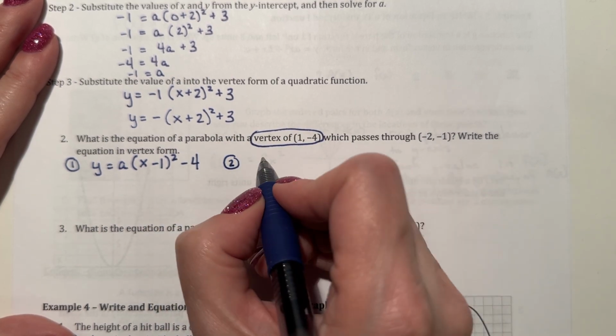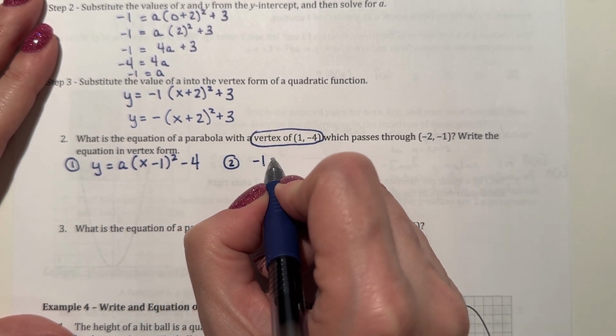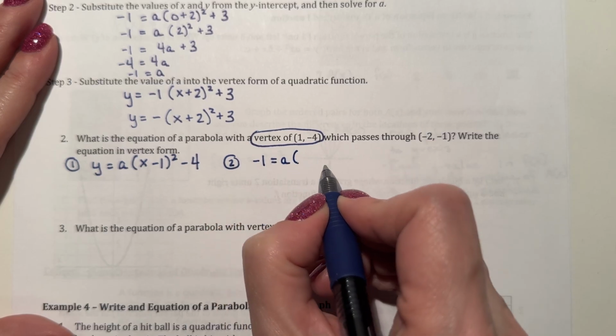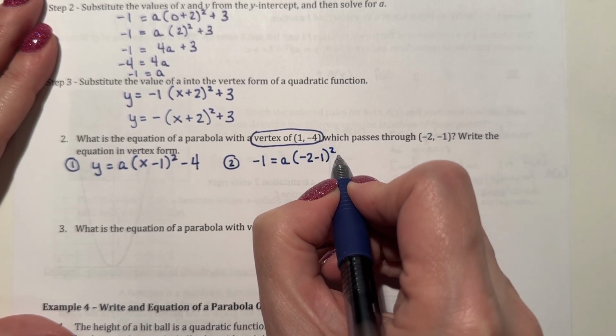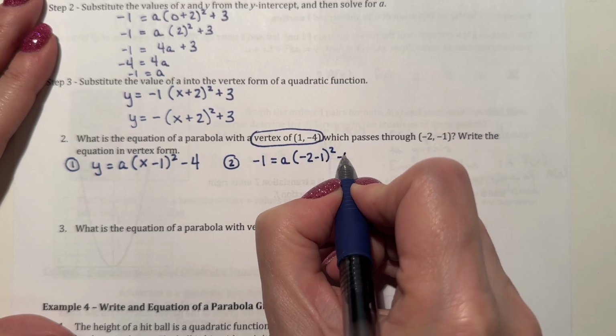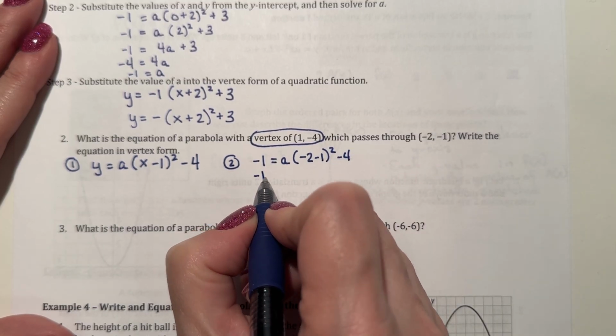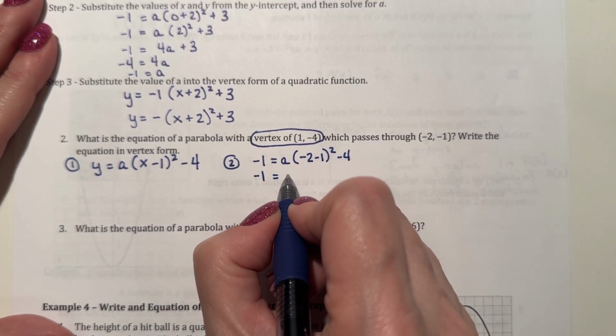So that's your x and that's your y. Be careful about your signs. Very easy to mess them up. Now let's do a little bit of simplifying and solve for a.